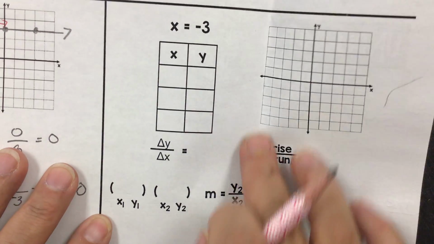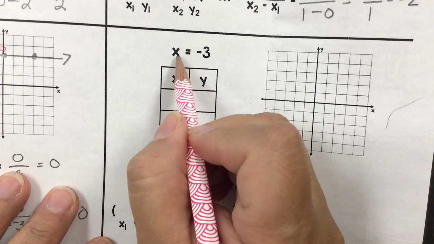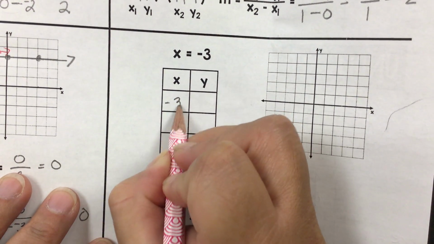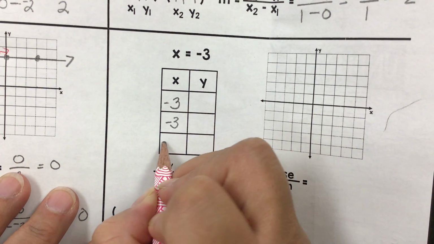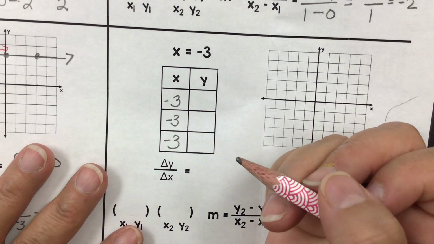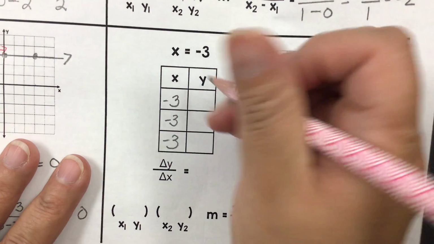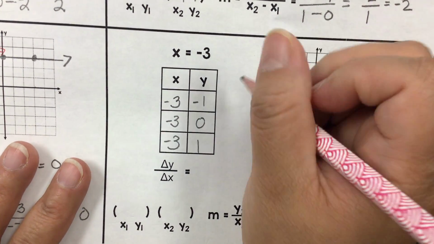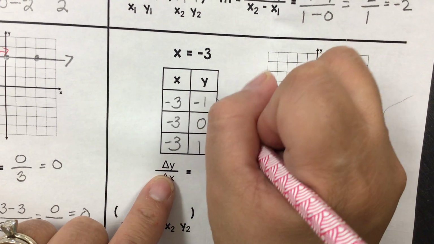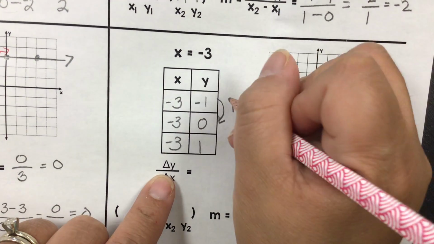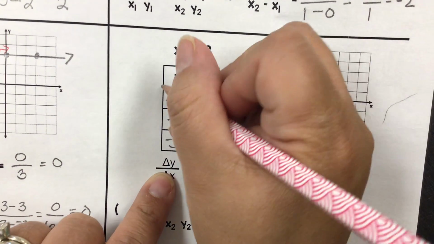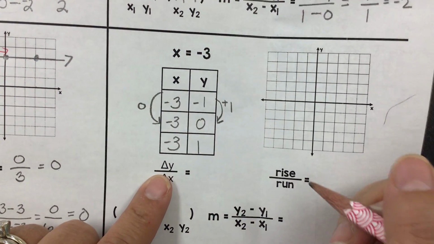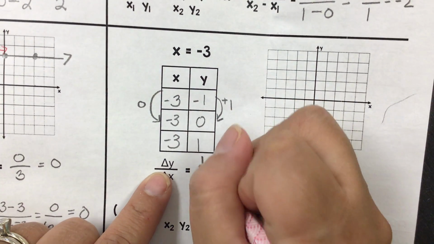All right, then we open it up. This is the equation. X is equal to -3. That means X is -3, -3, -3. And what are your values of Y? Whatever you want. I'm going to choose -1, 0, 1 this time. We have to do the change of Y first. From here to here, we have to add 1. From here to here on the X's, we had no change. So that's 1 divided by 0.